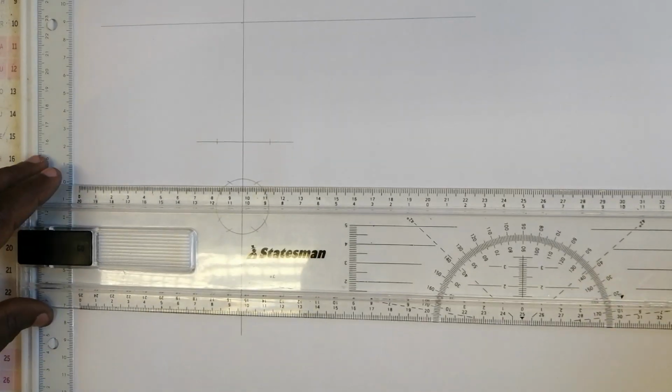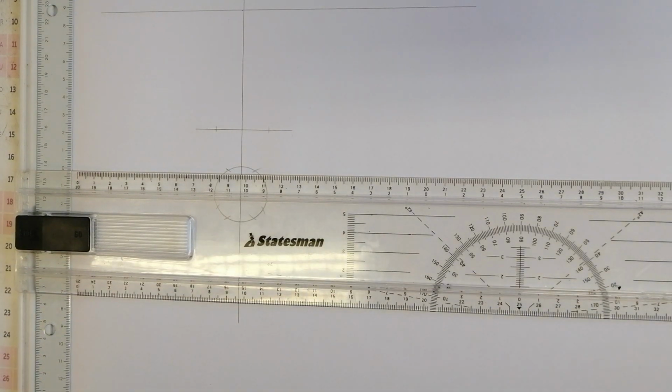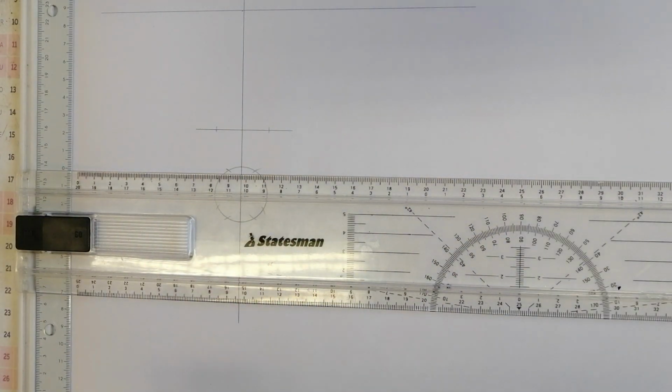Now the top actually is 4,500, to scale is 900. So I'll divide by 2, 45. So I'll set up my compass to 45.